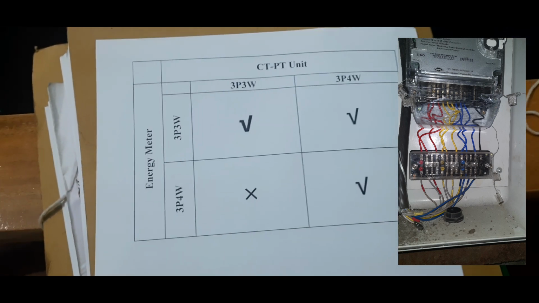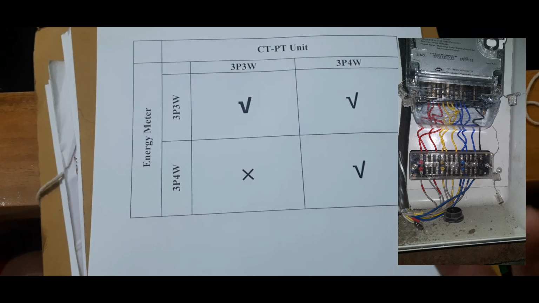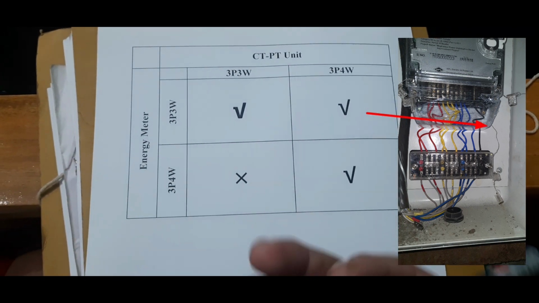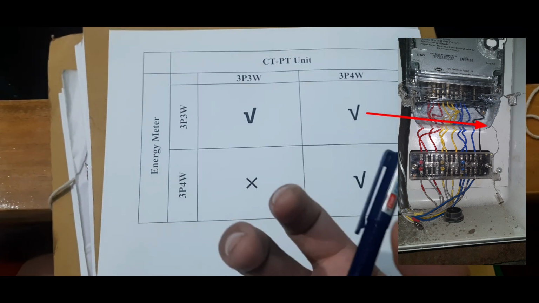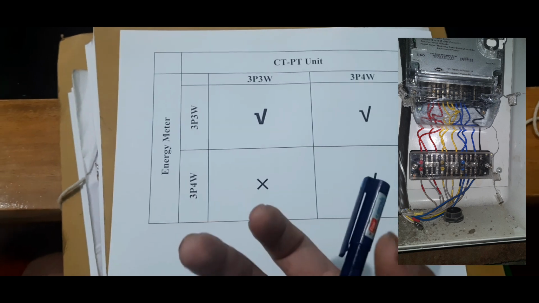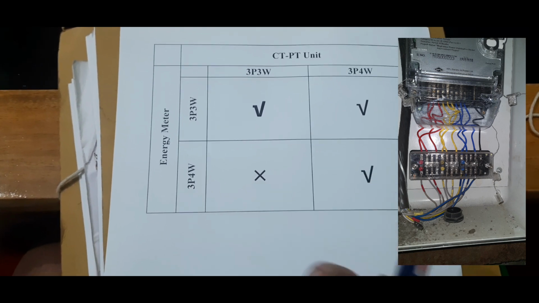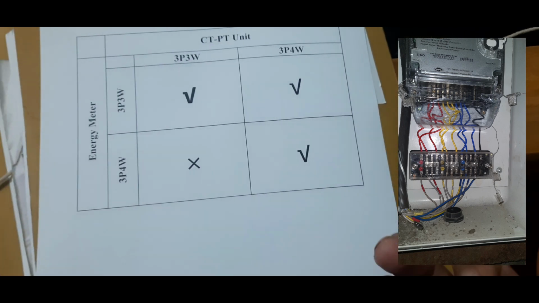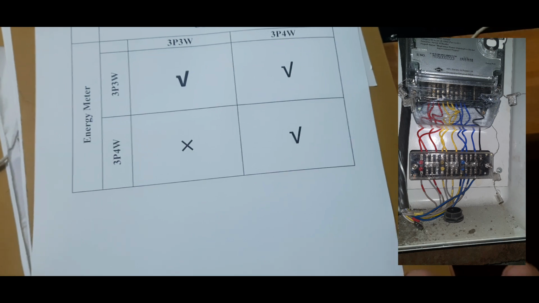This is what HDCT metering looks like, just like the one you see in the picture. This is an example of a three-phase, four-wire combined set, where you're using a three-phase, four-wire meter like this.